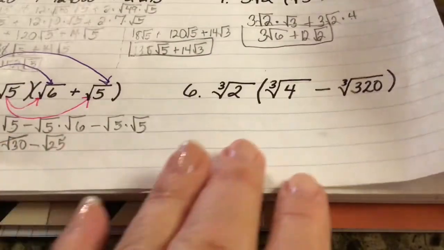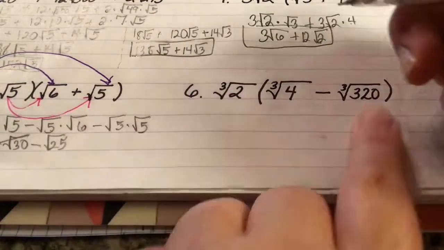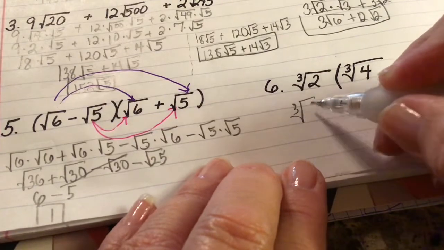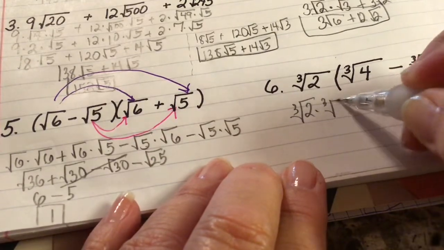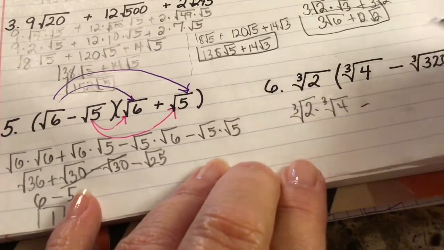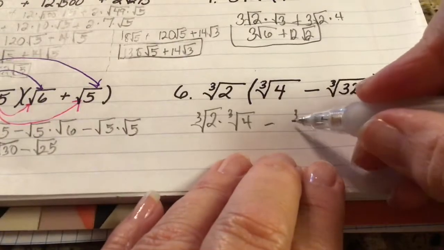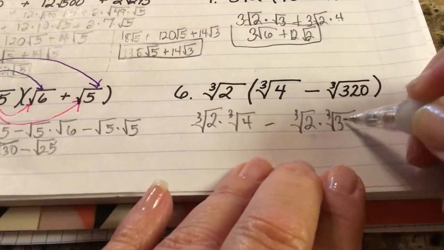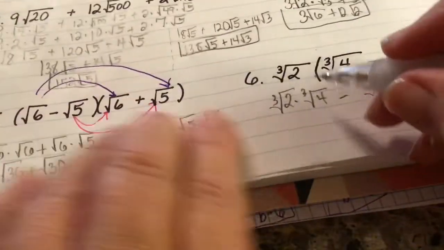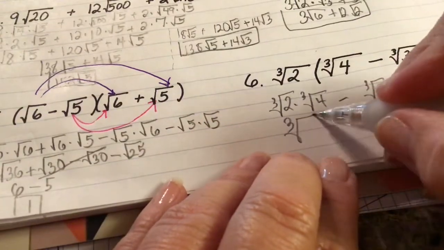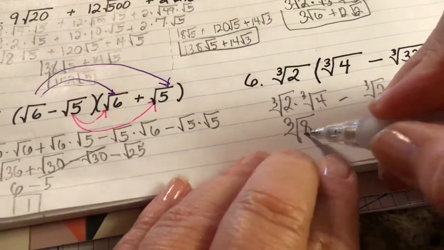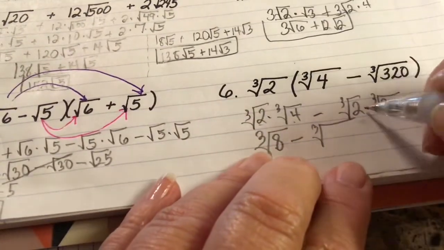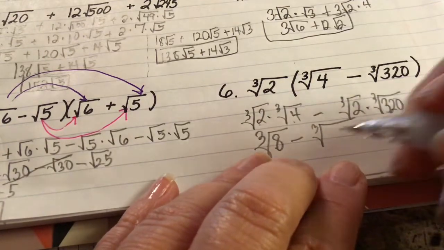And then my last one, I have all cube roots, so I can just distribute. I've got the cube root of 2 times the cube root of 4 minus the cube root of 2 times the cube root of 320. Then I would have the cube root of 8. 2 times 4 is 8. Minus the cube root of 640.